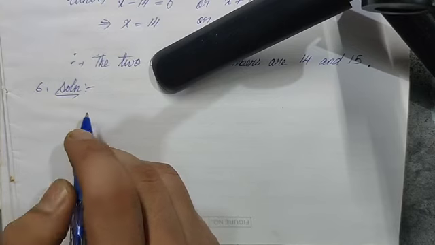Consecutive odd numbers. Taking natural numbers, consecutive numbers come one after another, like 1, 2, 3, 4, 5.